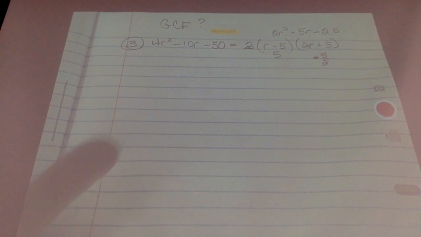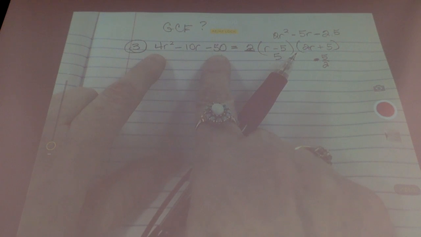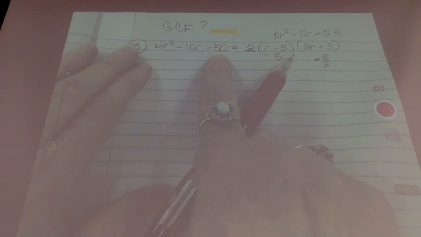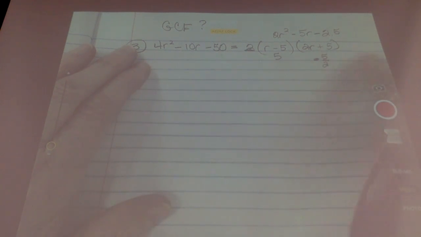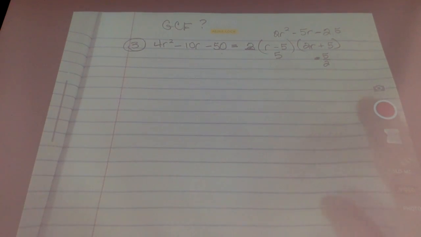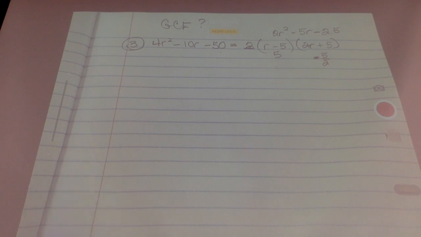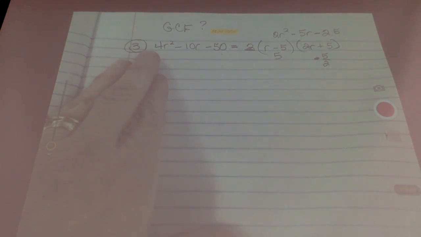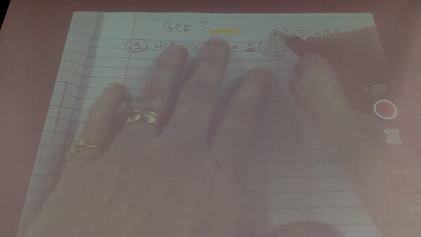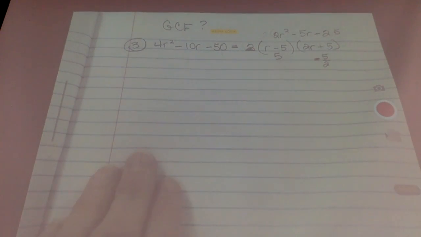Now, when do you know? I can red flag that and know there was a GCF. Most of you can. Most of my regular Algebra 2 students don't recognize GCFs. They would have started factoring 4 and 1 and 50, or 25 and 2, or 50 and 1. And then that's where it just gets a little messy and you have to take the GCF out. But this will tell you that it did have a GCF. If you took the 2 out, it would look like that. And then you factor from there.